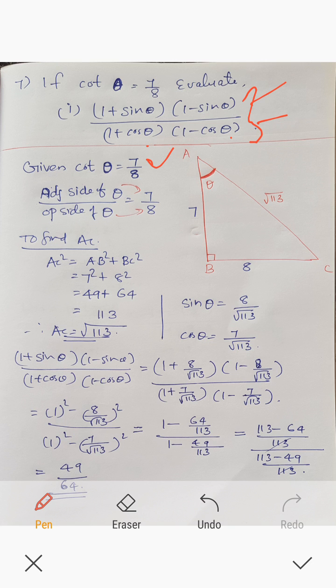For finding sin theta and cos theta, we should know the hypotenuse. So for finding the hypotenuse, use Pythagoras theorem. Before that, cot theta is 7 by 8. Cot theta means adjacent side of theta by opposite side of theta. So adjacent side of theta is 7. Opposite side of theta is 8 units. So by Pythagoras theorem we can find AC. So AC square is AB square plus BC square, 7 square plus 8 square, that is 113. AC square is 113, so AC is root 113.